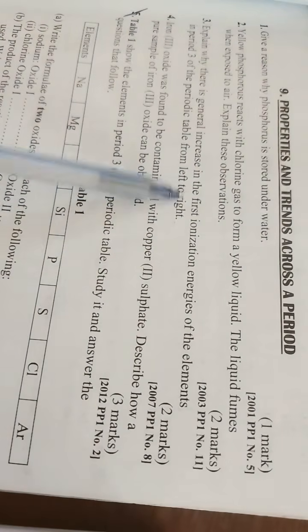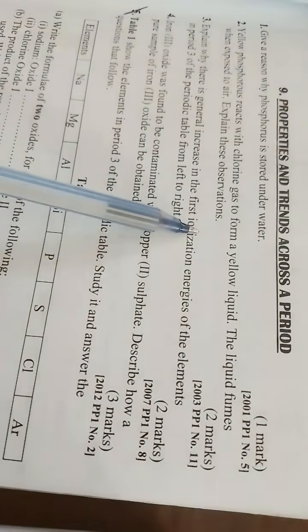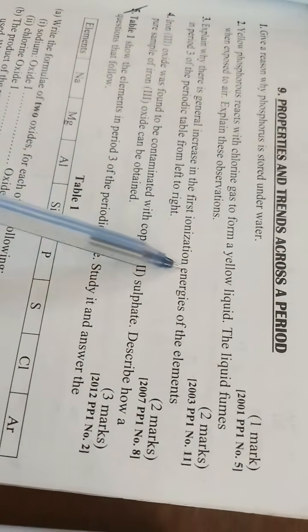So if we talk about first ionization energy, we are just talking about the energy that is used to remove the first electron. That one we call first ionization energy.